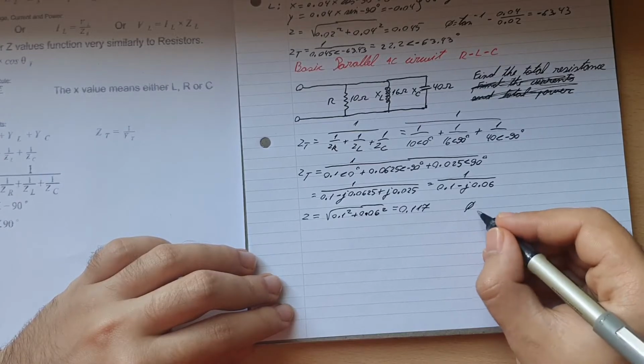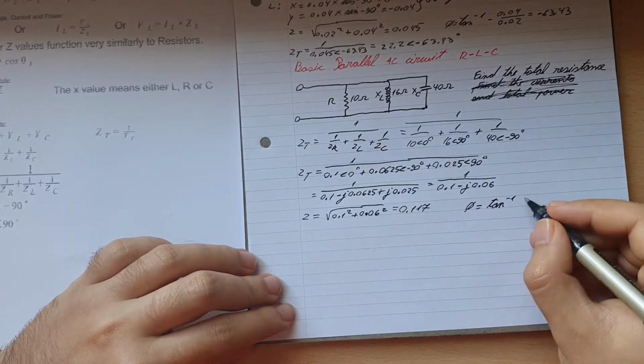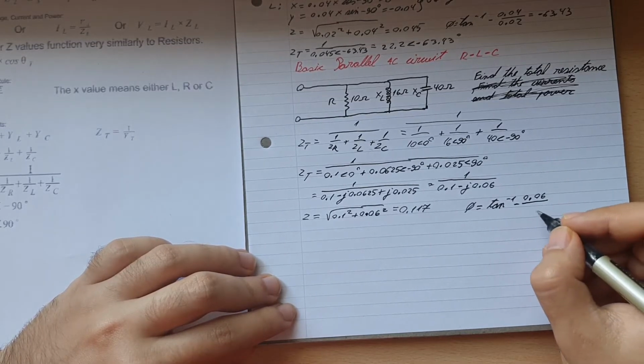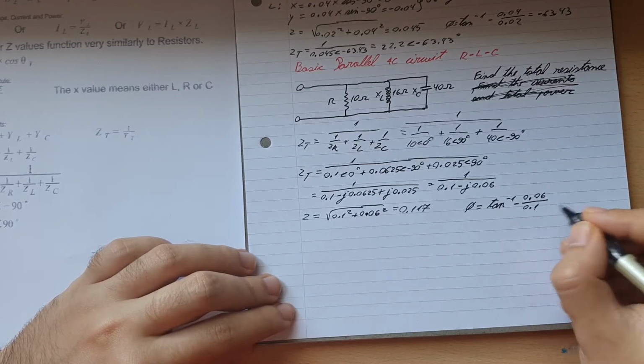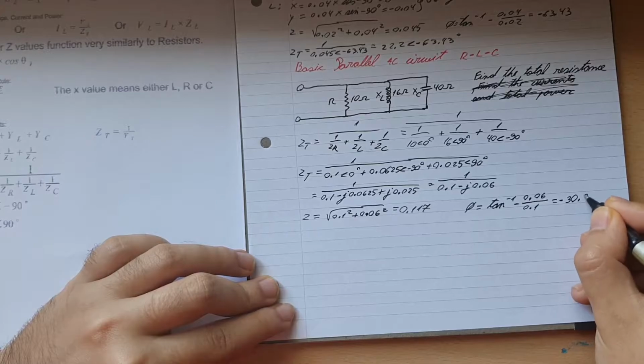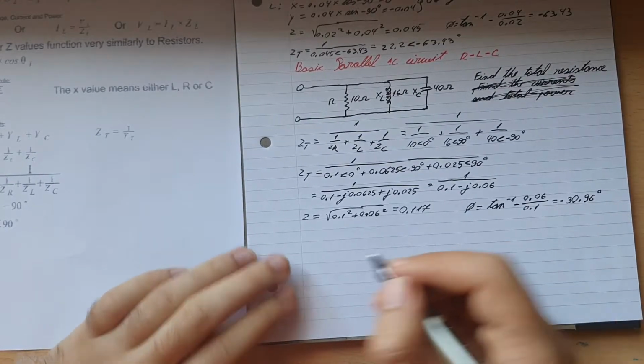Now we can calculate the angle. So the angle will be tan minus 1 of the y value, which is 0.06, it's a minus so I put a minus here, over 0.1, and that will be equal to minus 30.96 degrees. Alright, and now we can solve the problem.